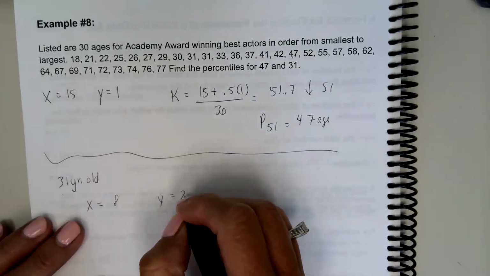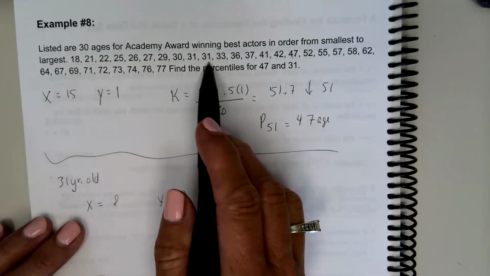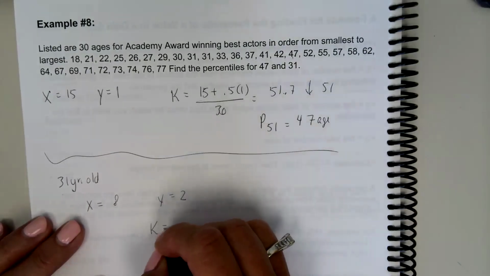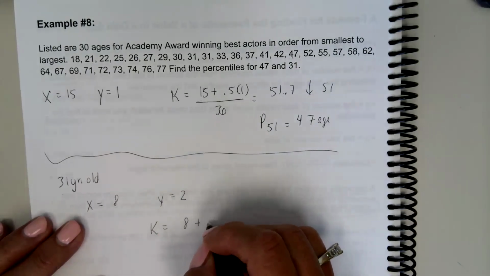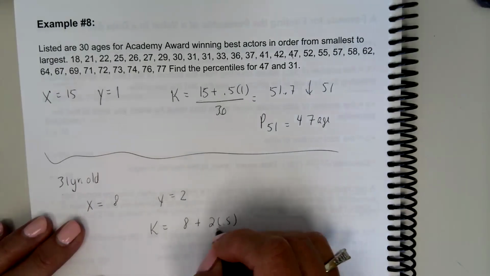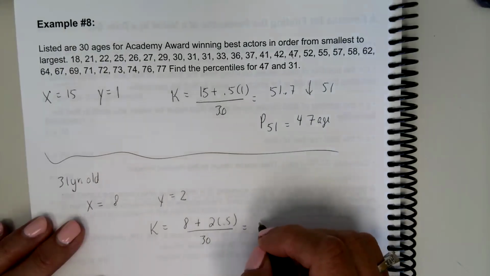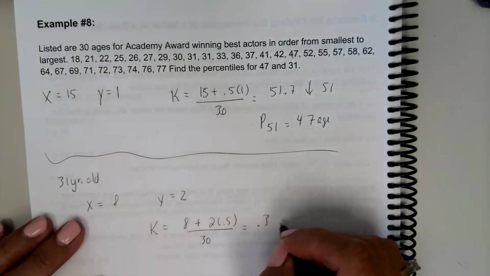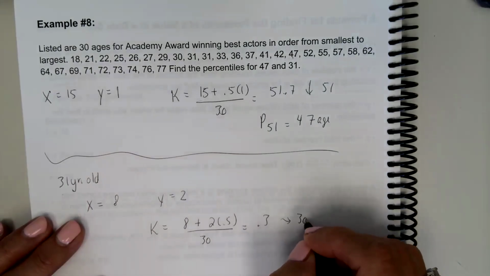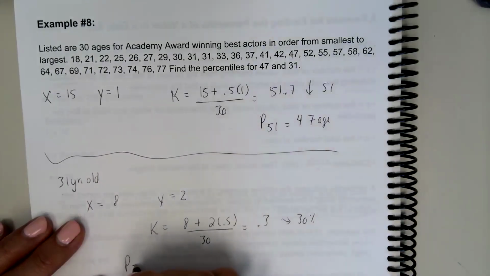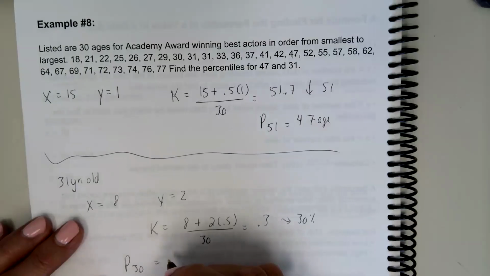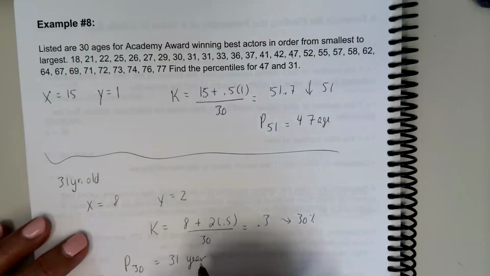And y equals 2 this time because there are 2 data points of 31. So it's 8 plus 2 times 0.5, divided by 30, which is 0.3, or 30%. So P30 equals 31 years.